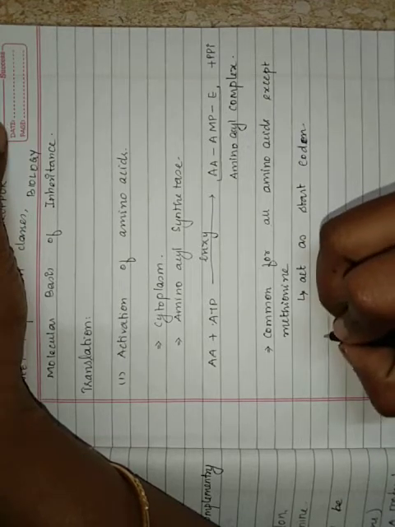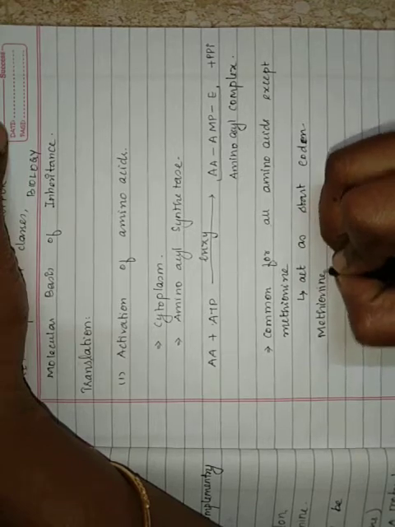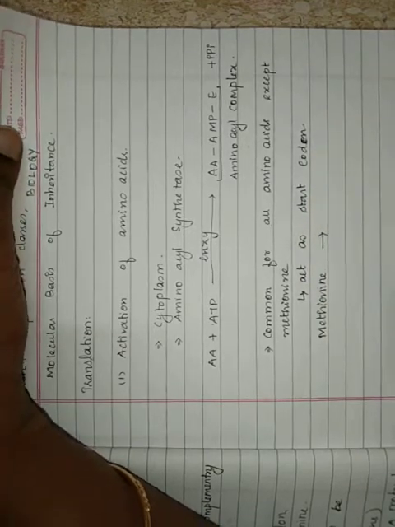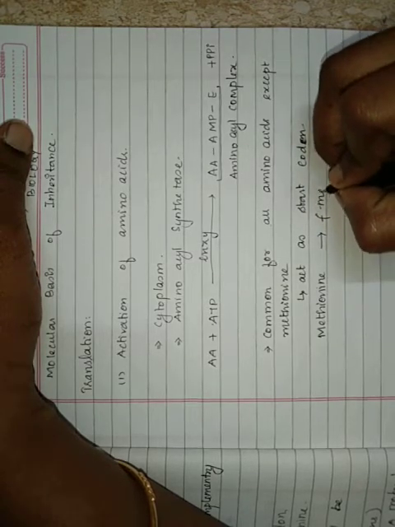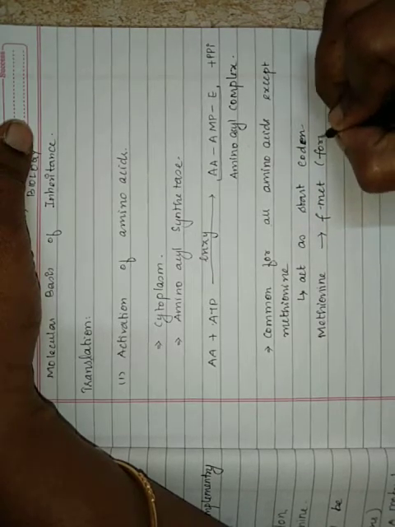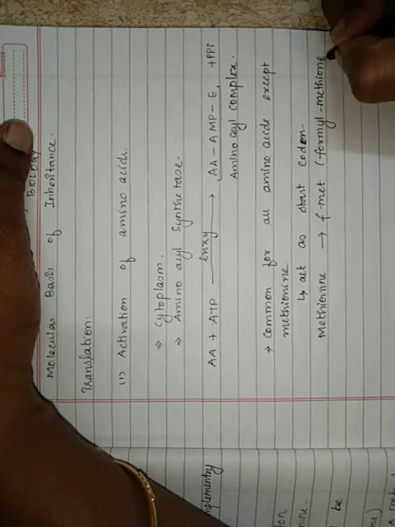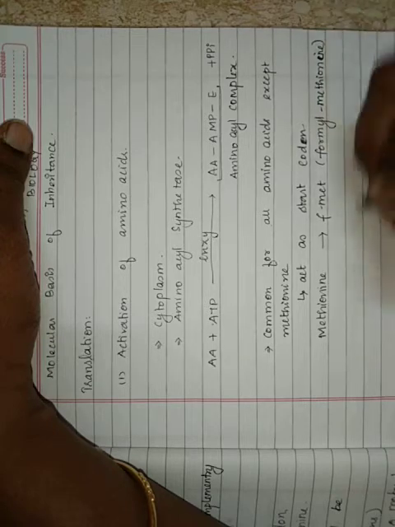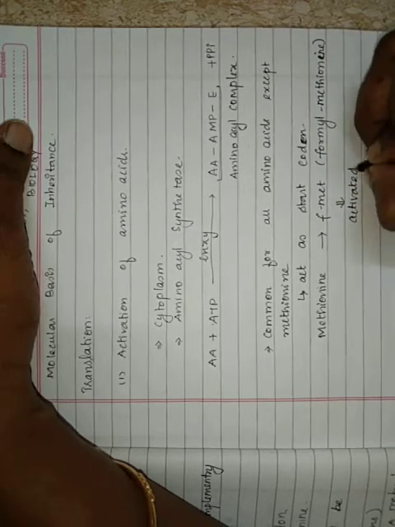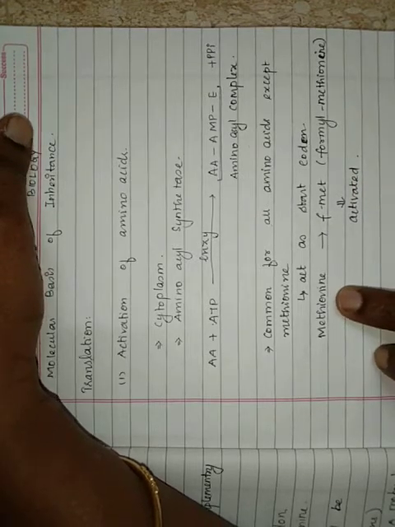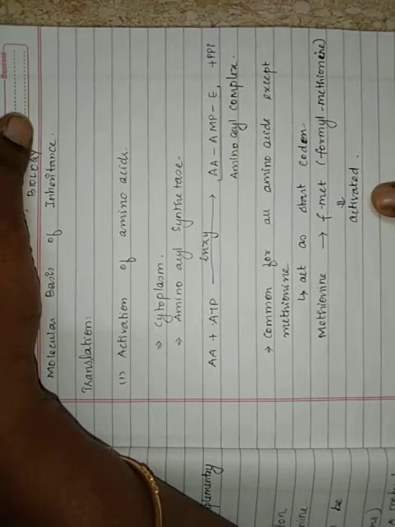For that reason, methionine is initially converted into a modified methionine called F-met, formyl methionine, and then it is activated.